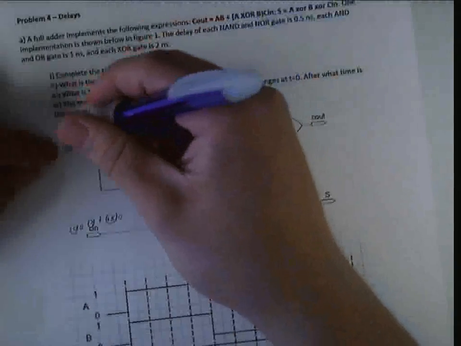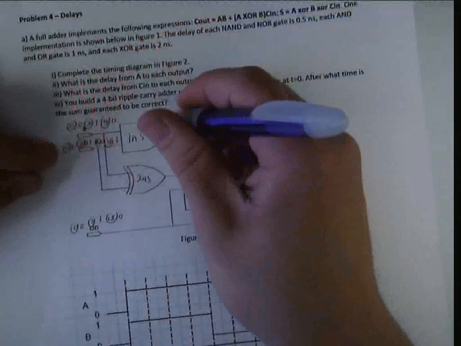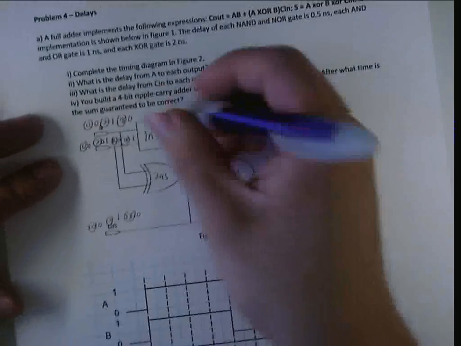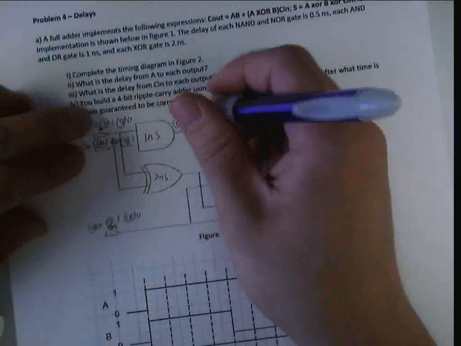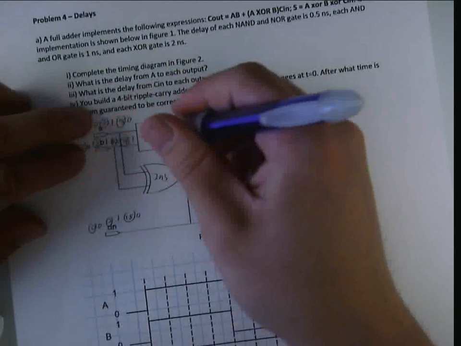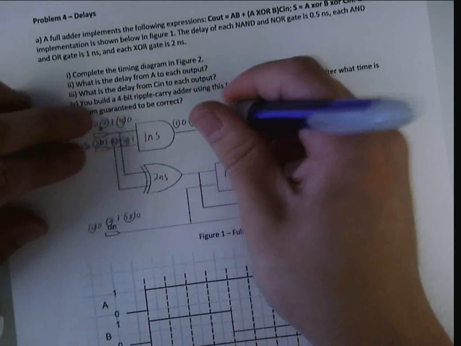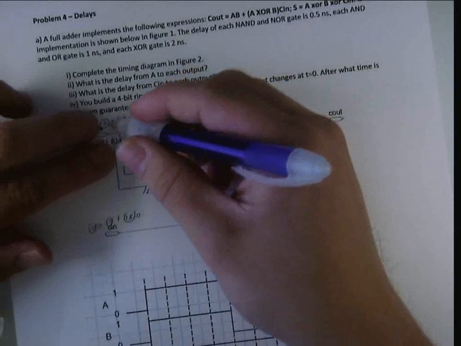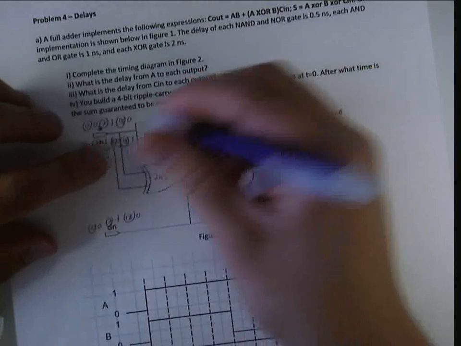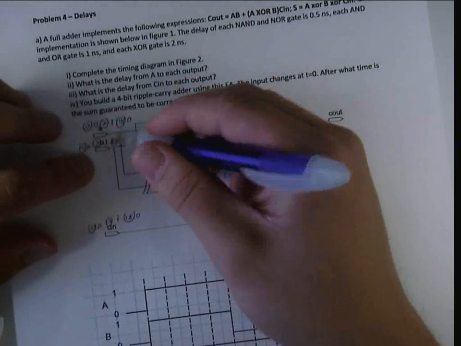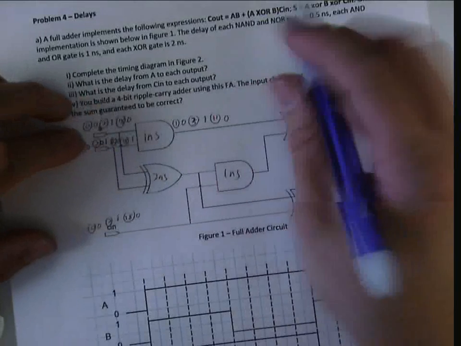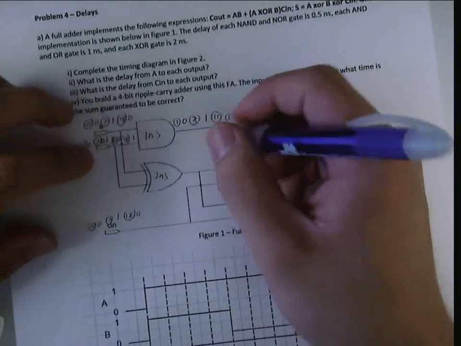So 0 at 0 will make this at time 1 be 0, and this will be, oh no, it's not at 2, but 2 plus 1, so at time 3 this will become 1, and then this is time 10, so at time 11 this will change to, okay, so that's going to be 1 and 0, so that's going to be 0. And then at 18 it's going to stay 0, so I actually don't need to update this one after that.